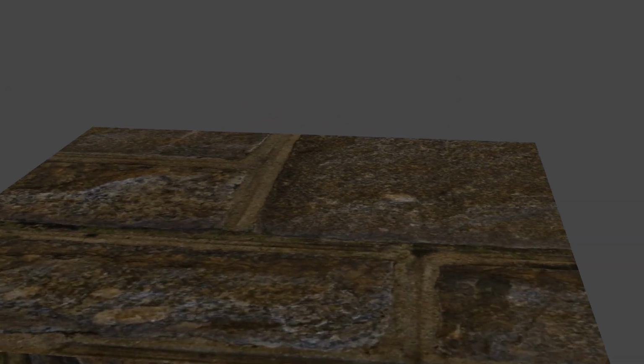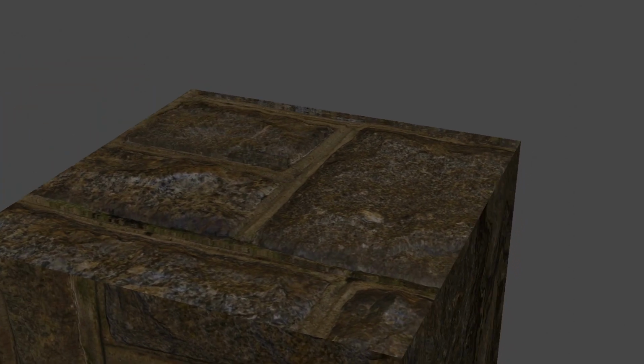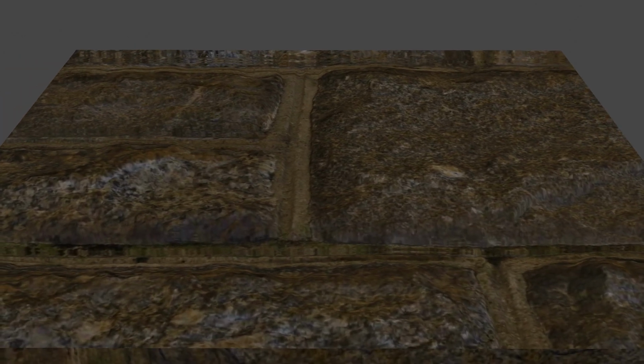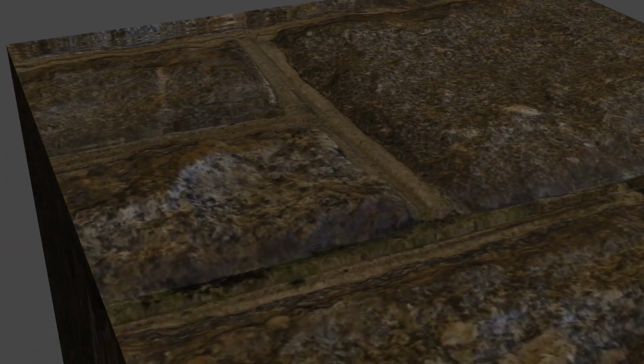First I show before Parallax Occlusion map. And then after Parallax Occlusion map.